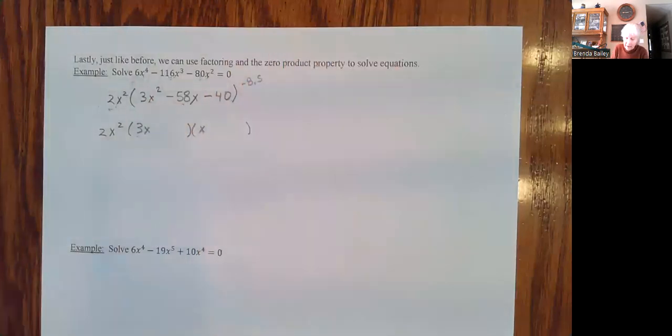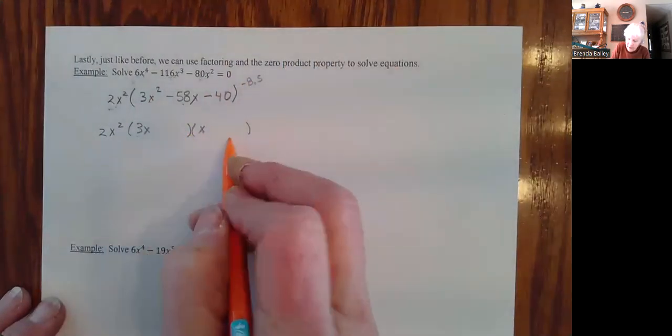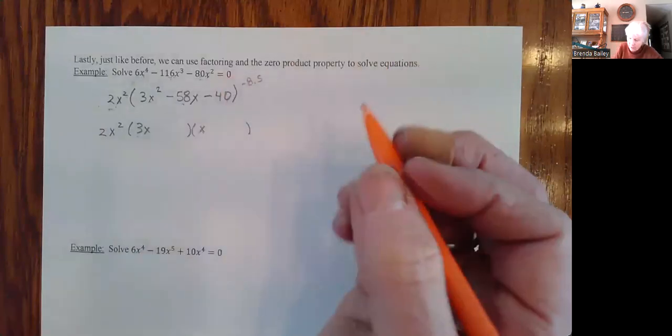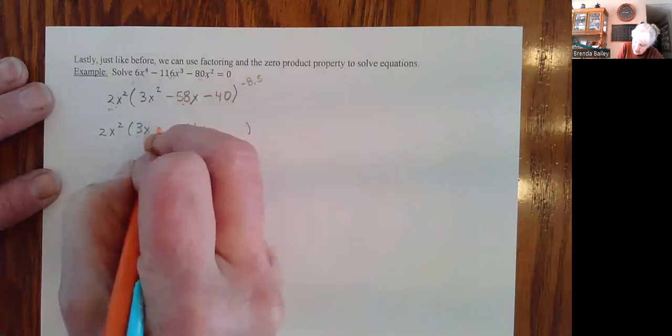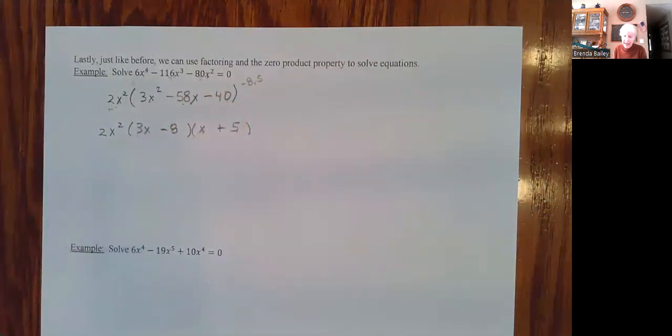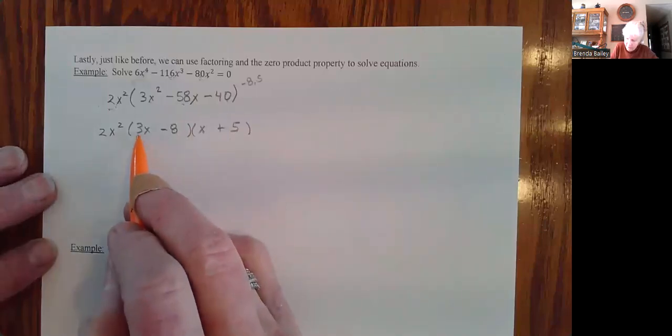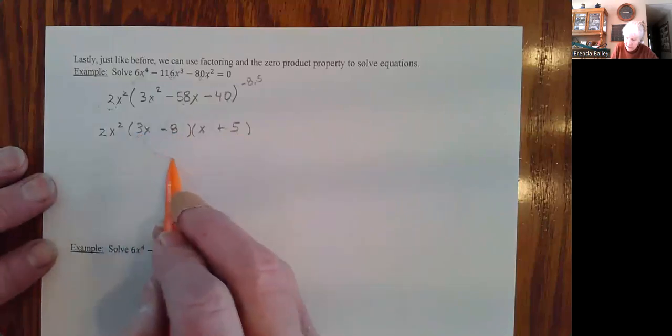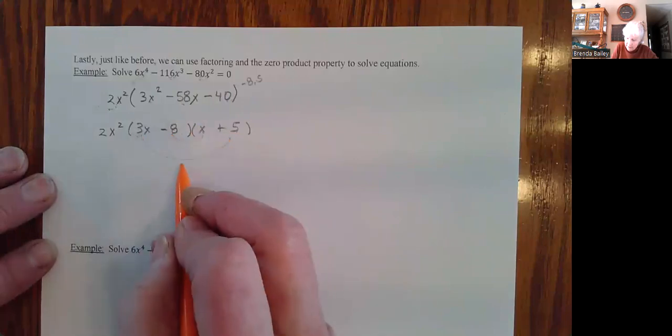You could try that in these spots because those multiplied together give you this one. So you could put it here, -8 and a +5. And then see if that gives you a -58. It doesn't look like it's going to. It's going to give you something pretty far from, you're going to get 15x and a -8x.